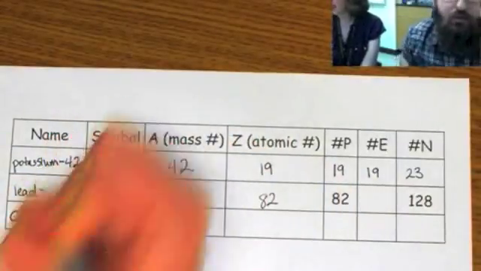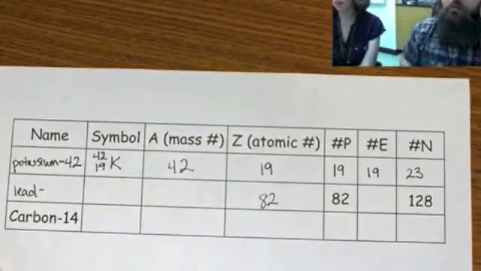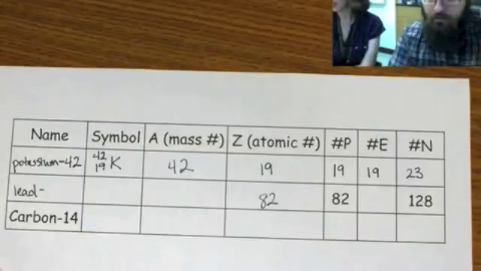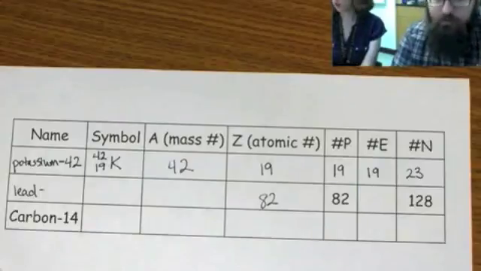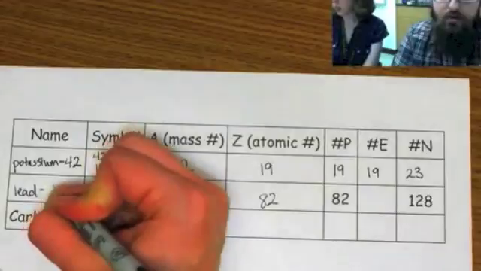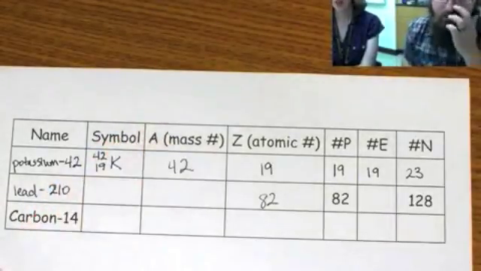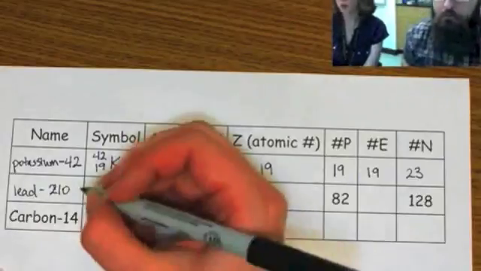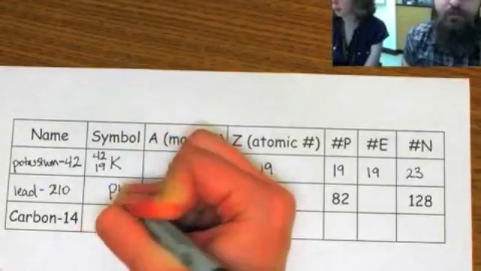How are we going to find our mass? I think that's our protons and our neutrons added together. It's whatever's in the nucleus. 82 plus 128 is equal to 210. So this is lead-210. Its symbol for lead is Pb. This one I can tell you for a fact you blame on Latin. It's plumbum, which is also where we get plumbing, because people made pipes out of lead.